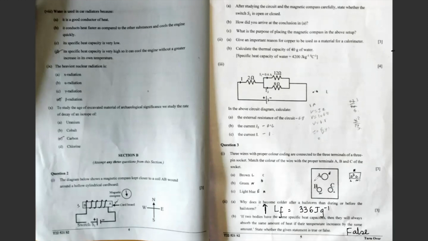And one condition is, two bodies having the same specific heat capacity, they will absorb the same amount of heat if their temperature increases by the same amount and if they have the same mass. So mass is the condition. Only when the mass is same, then this statement is right. Otherwise, we cannot accept this as a general statement. So you had to just write false here.